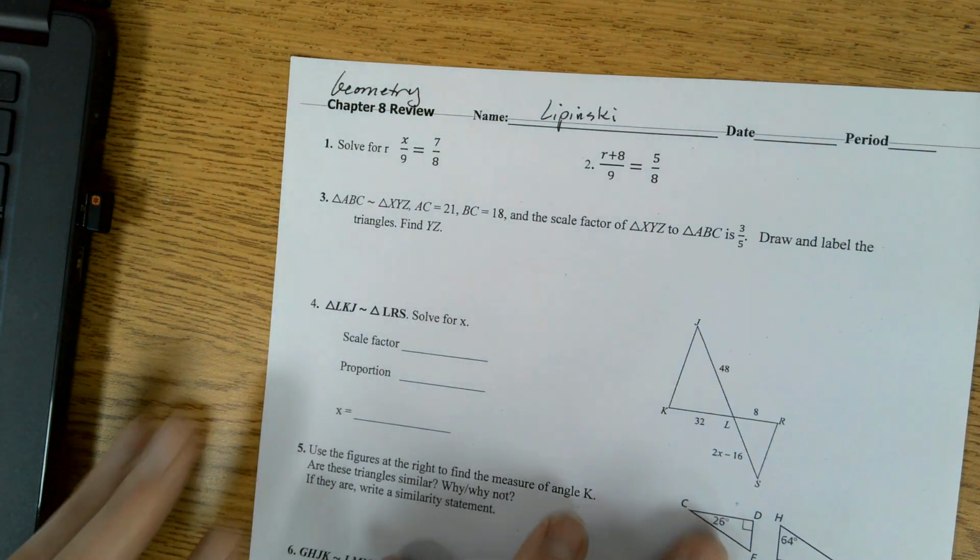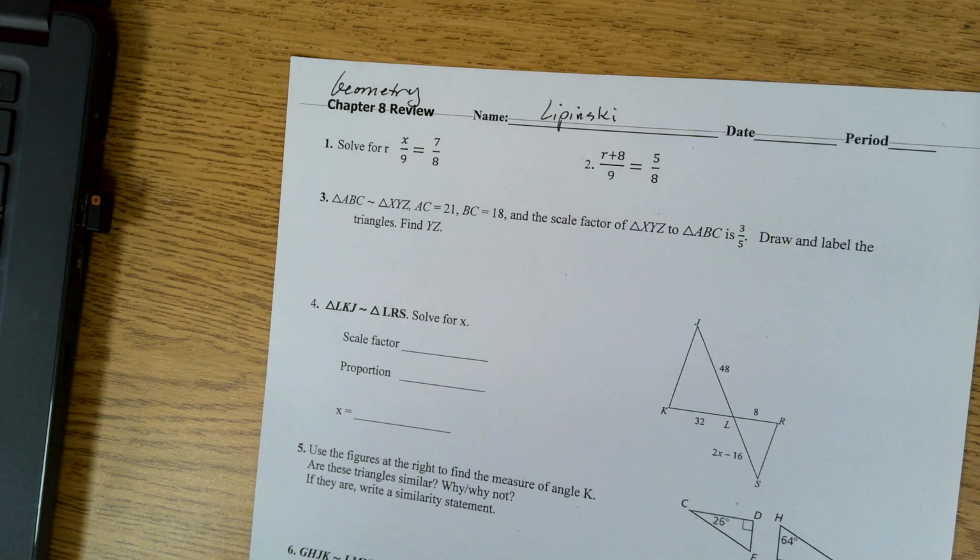Hey guys, I'm going to do the Chapter 8 review. I'll get you started. I probably won't do the problems all the way through, but enough that it'll help you, okay? Remember your reference sheets. You want to have those ready for the test as well.